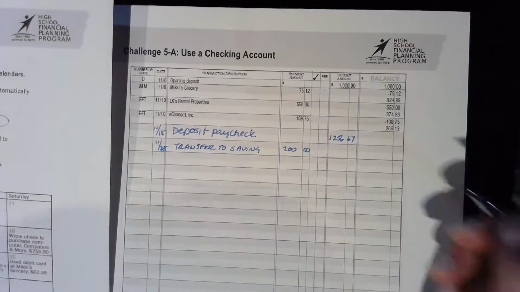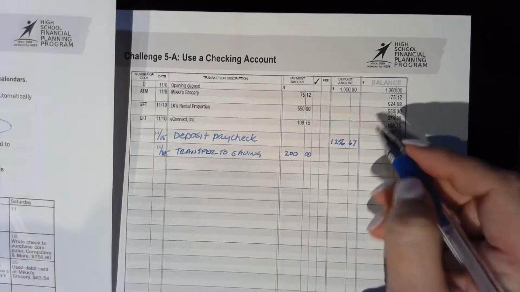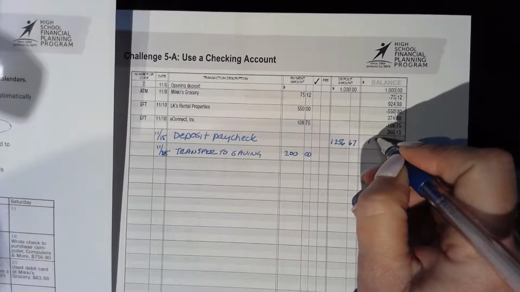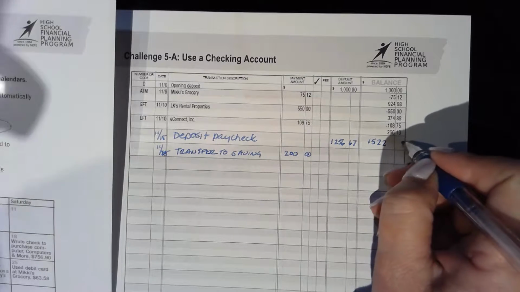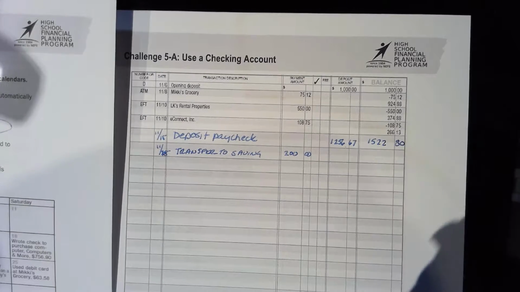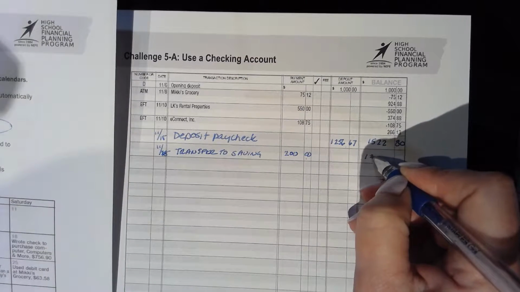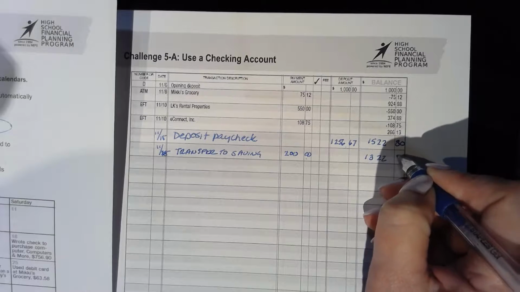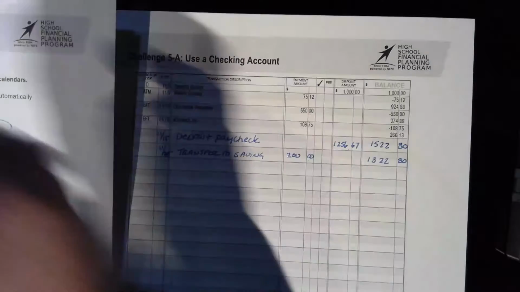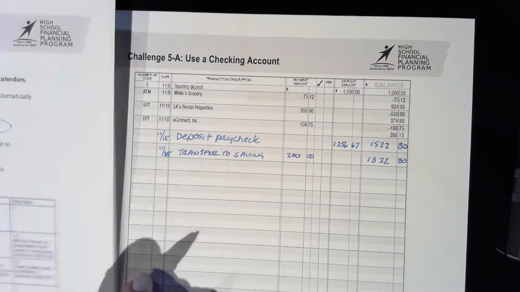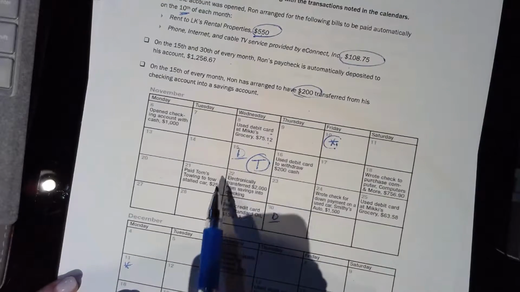If he keeps a running balance, if I add this to this, I come up with, all right. And if I subtract 200, good. So, we've taken care of everything that Ron's done or had happen through the 15th.